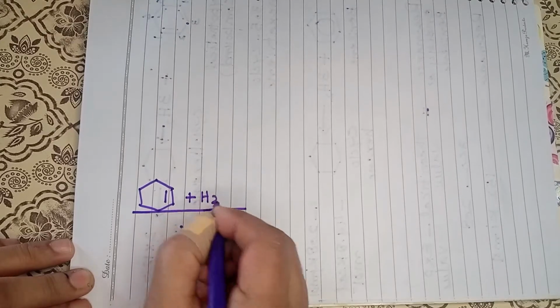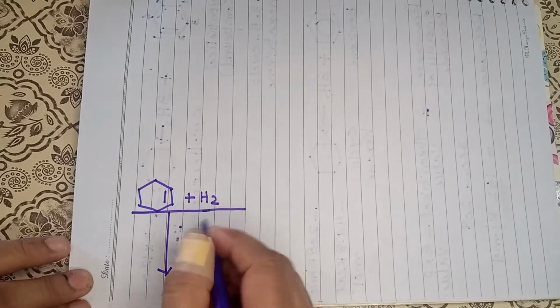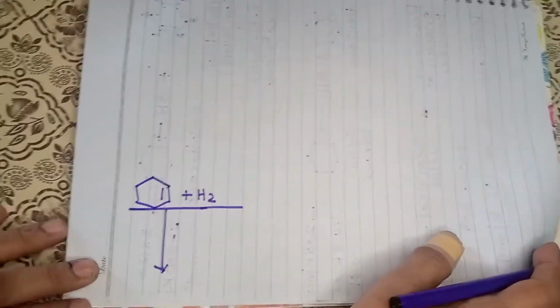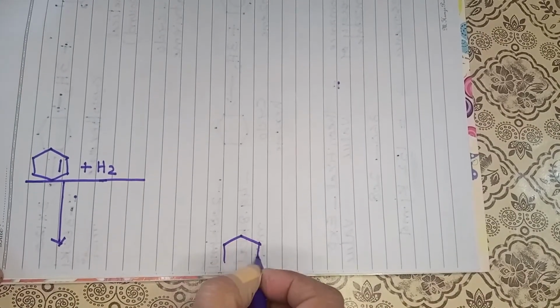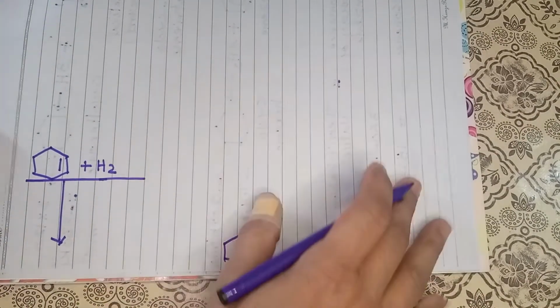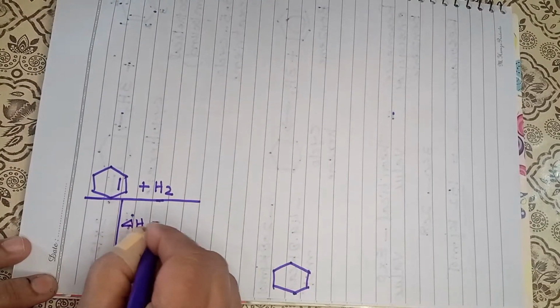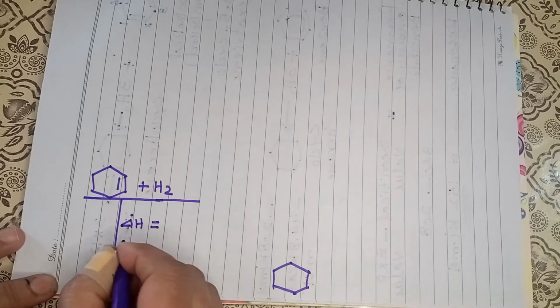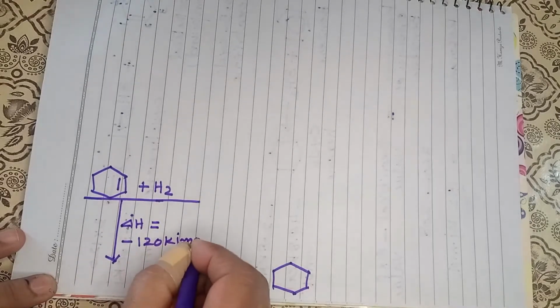Obviously it adds 1 mole of hydrogen and it is converted into cyclohexane. Now the delta H, that is the heat of hydrogenation for this molecule, is minus 120 kilojoule per mole.